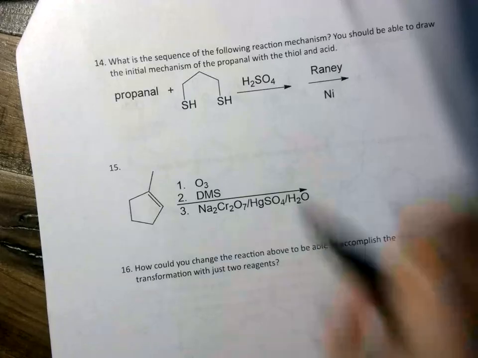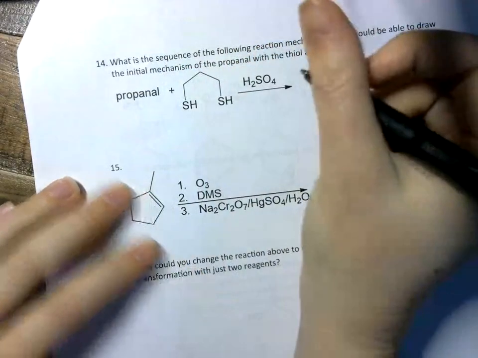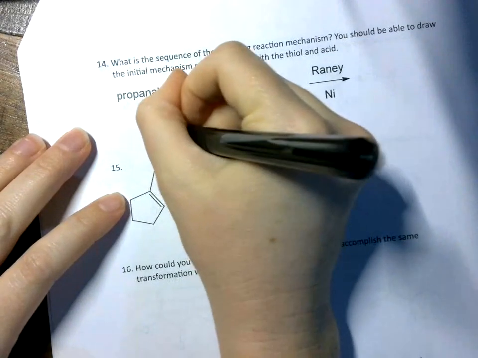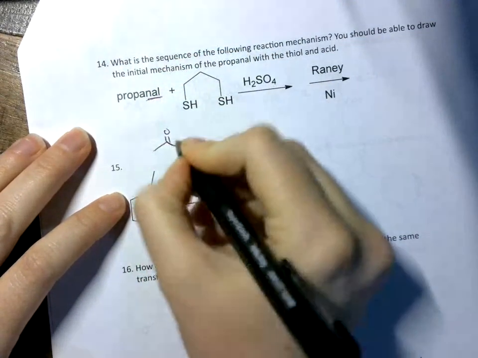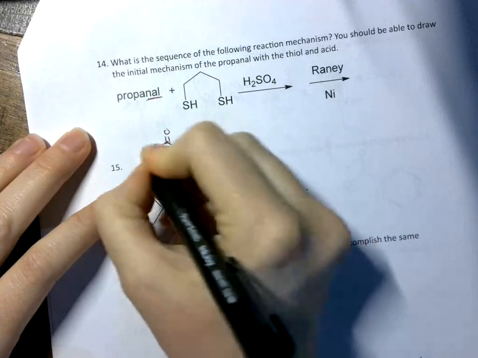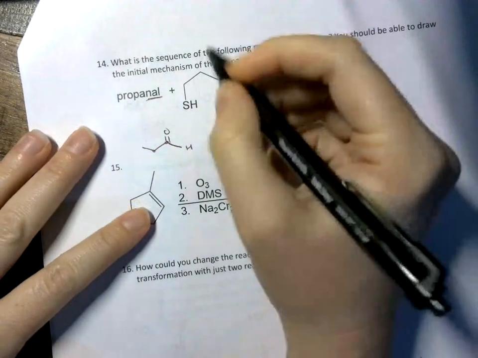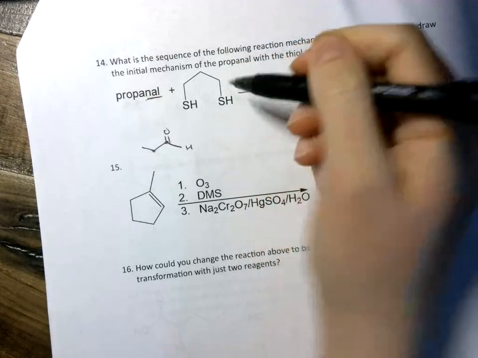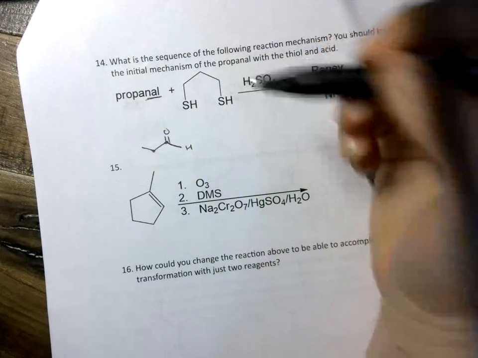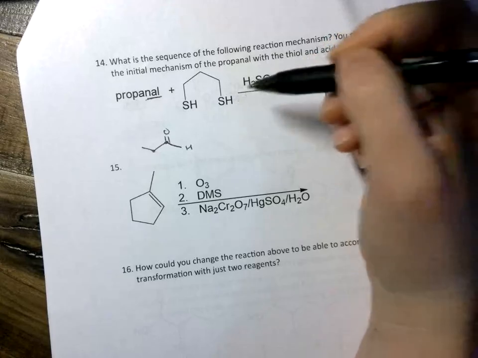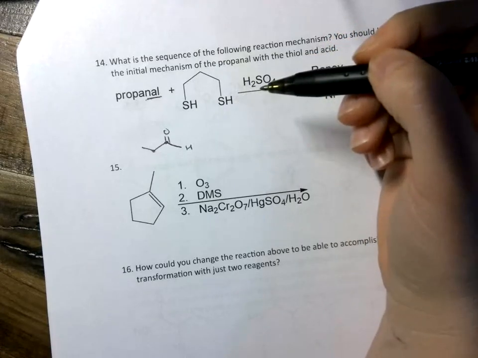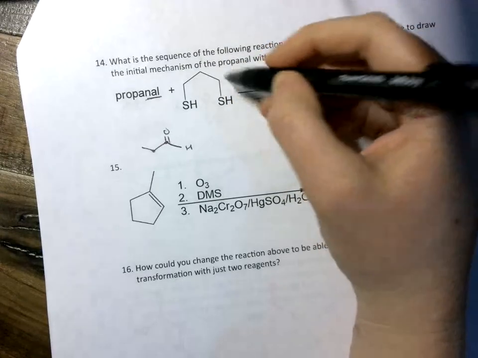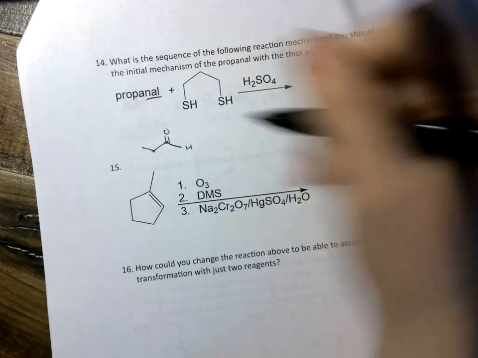So the first step, we make a thioacetal formation. And let's see, propanal is a propane. Al is an aldehyde. And then propane is 3. So it looks like this. It says you should be able to draw the mechanism. And I have drawn this mechanism already for this class a few times, both in class and on the last recitation review, I think, of the cyclical thioacetal formation.